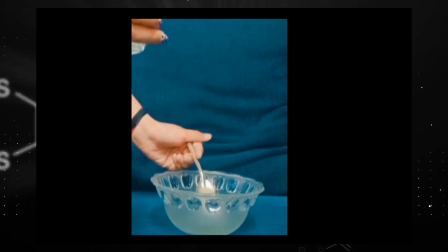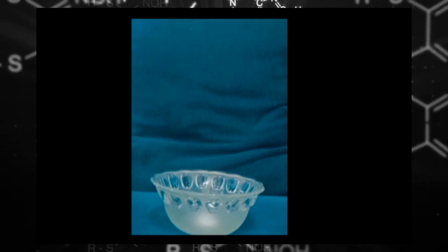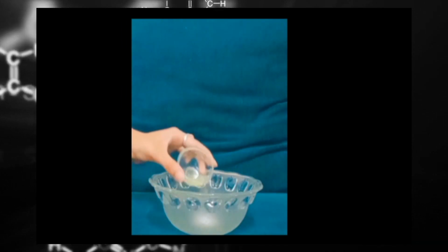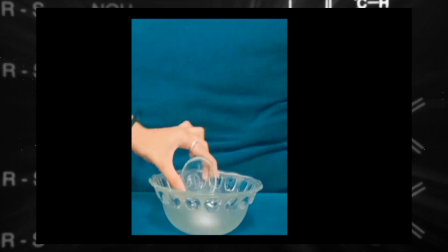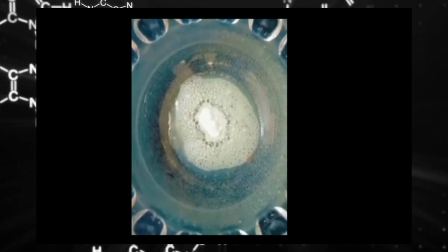Today I'm gonna do an experiment on production of gas. Take half a teaspoon of baking powder in a glass container. Add a teaspoon of lemon juice to it. What do you notice? You will notice bubbles forming in the solution.